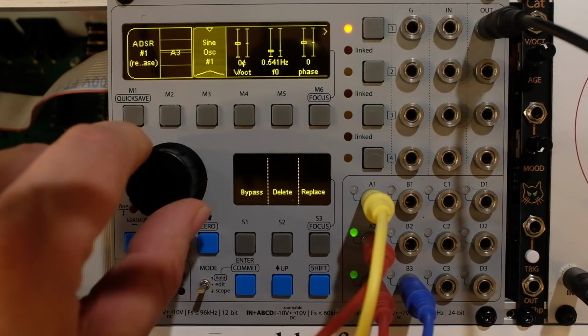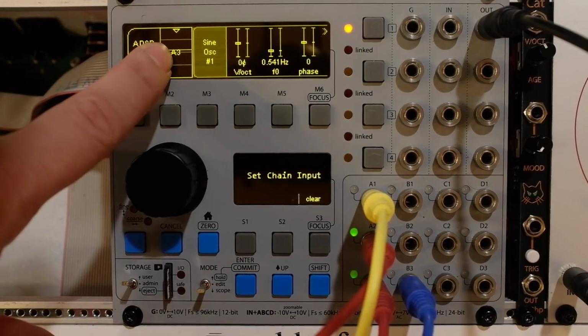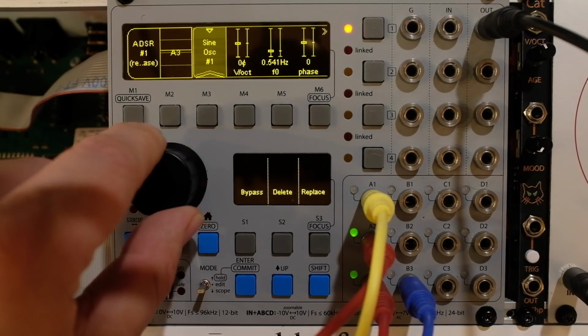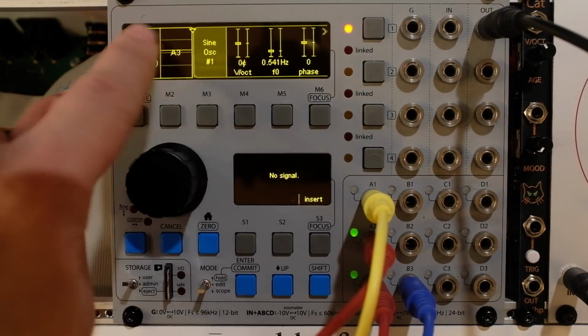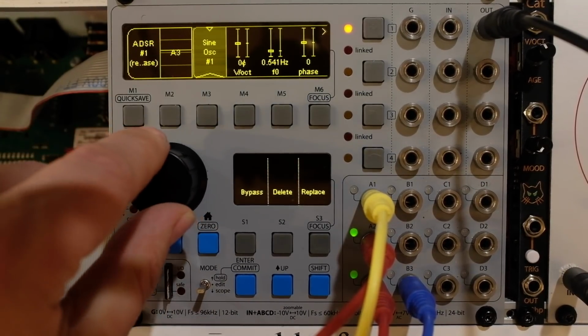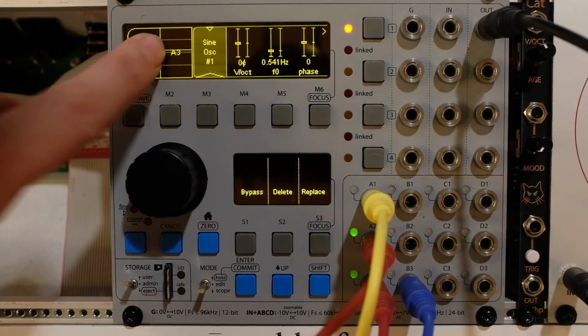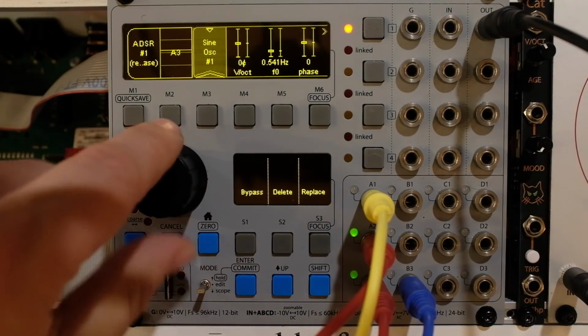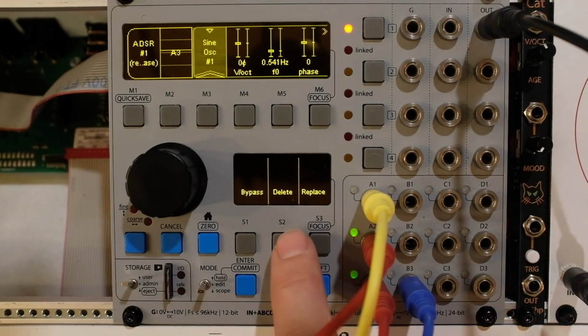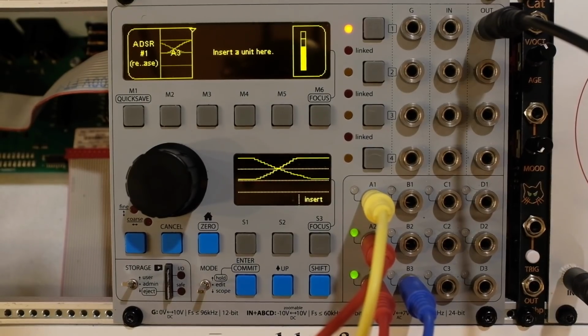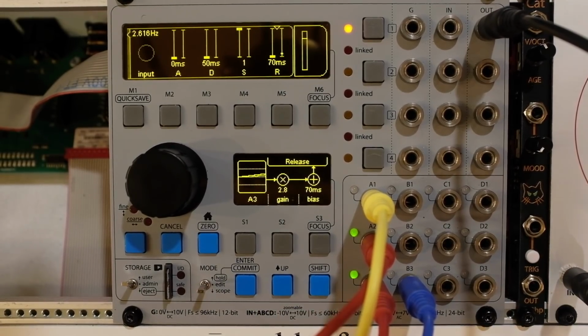And just so you can see, I still have that A3 assigned, but because the sine oscillator doesn't have an audio input, this unit is essentially blocking that signal. So the moment I bypass this or delete it, that A3 signal will pass through this chain. So I'm going to hit delete, and there's my signal again. So we're sort of back to where we were.